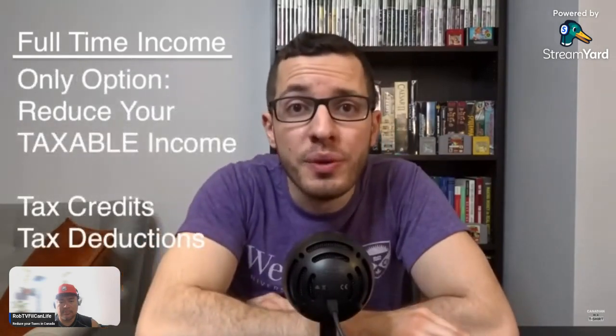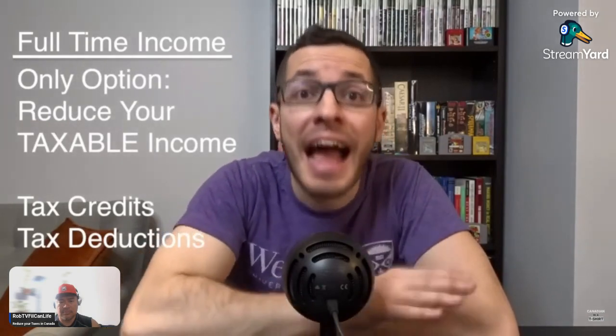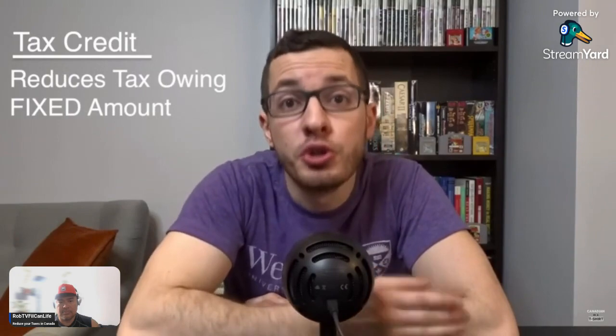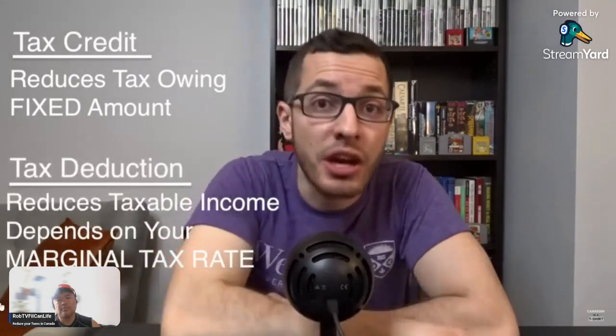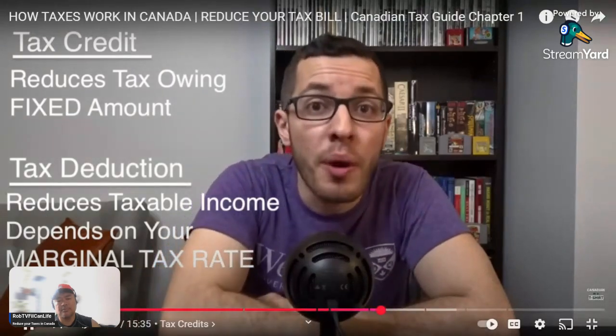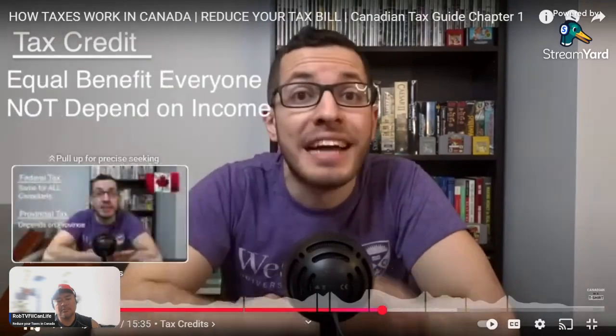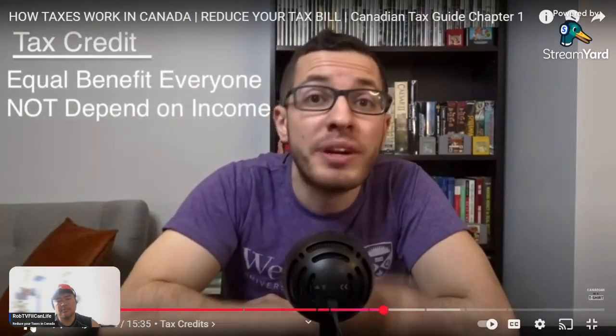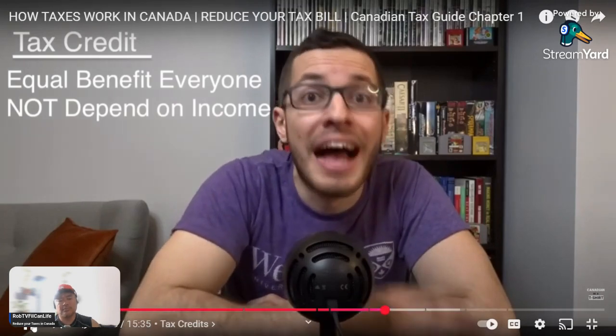The only thing you can do is reduce your full-time job's taxable income through tax credits and tax deductions. A tax credit reduces the tax amount that you owe, usually by a fixed amount, whereas a tax deduction reduces your taxable income, and so it reduces the tax amount you owe based on your marginal tax rate. Tax credits usually benefit everyone equally, regardless of their income.